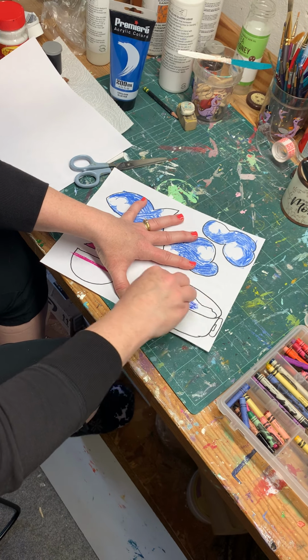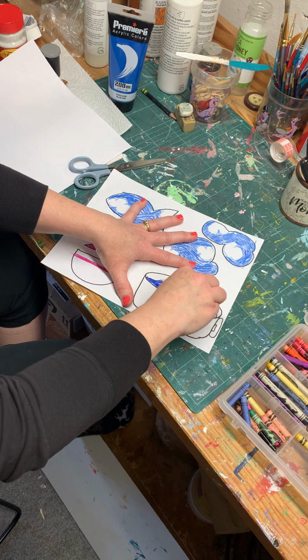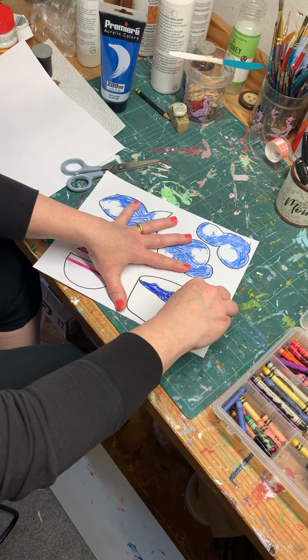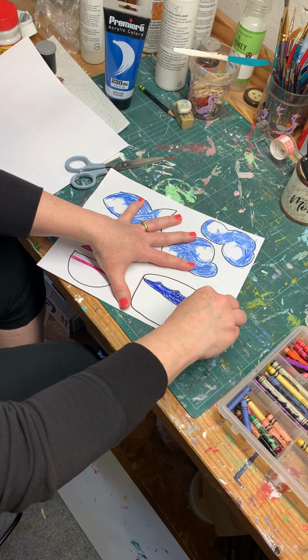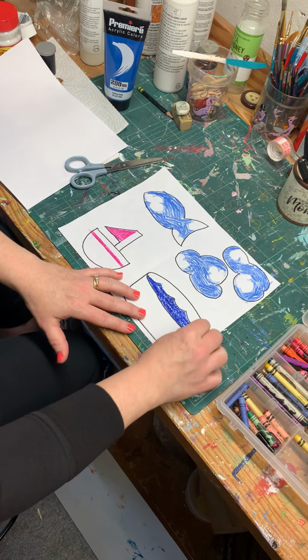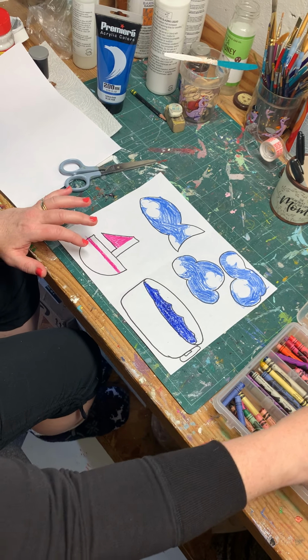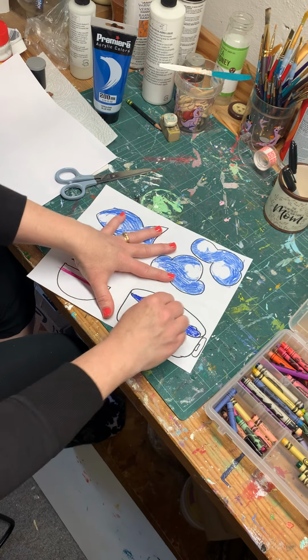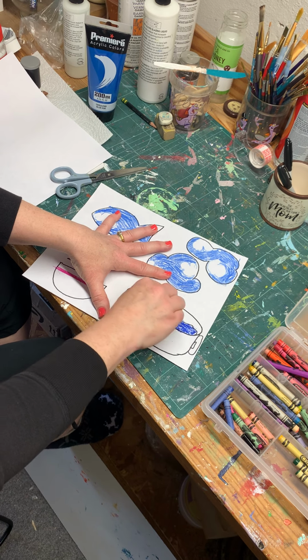Blue. I said blue. Not red like fruit punch. Don't leave it white like milk. I want you to color it in a dark blue. All right. And then you can color your cup, whatever color you want. I'm going to pick green for my cup.